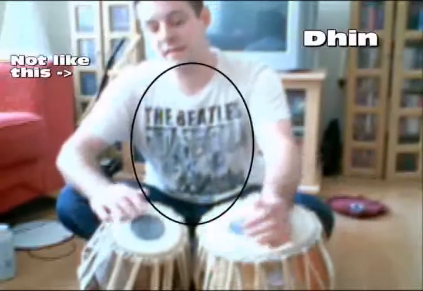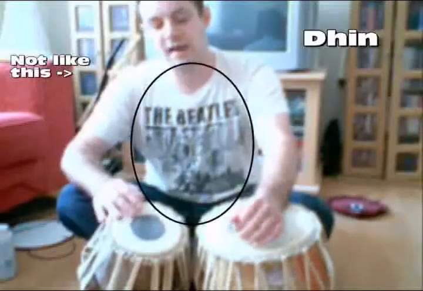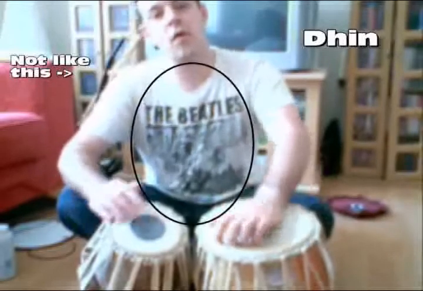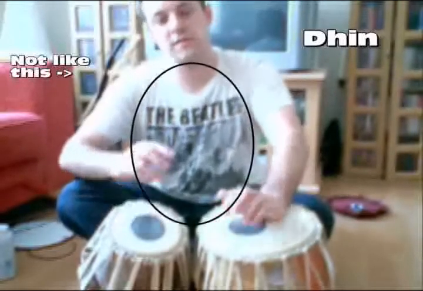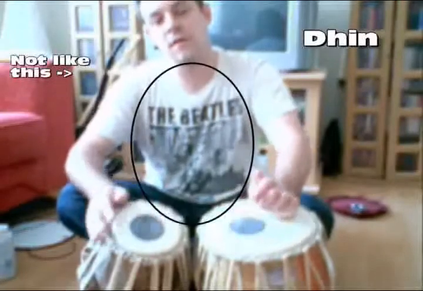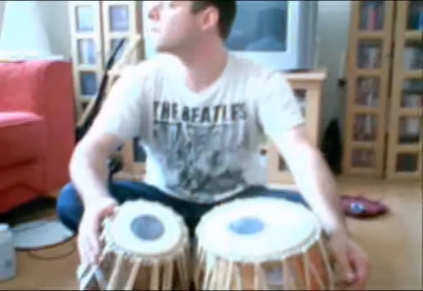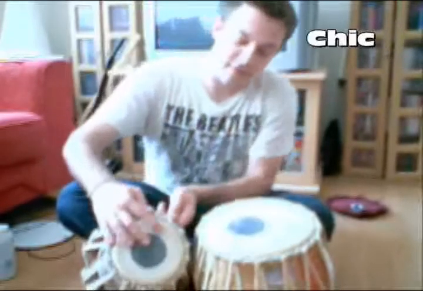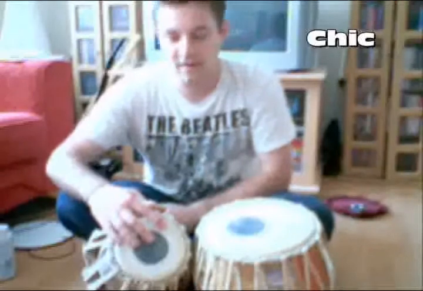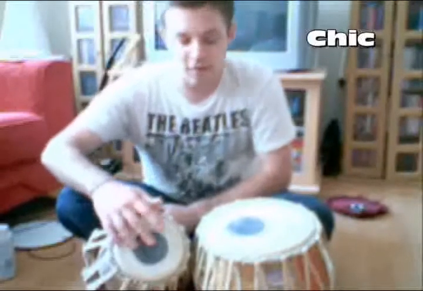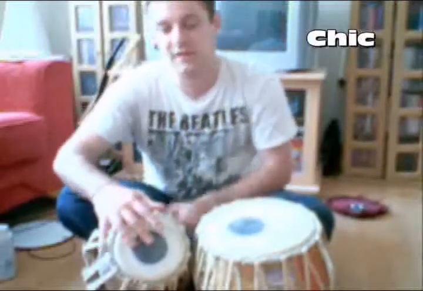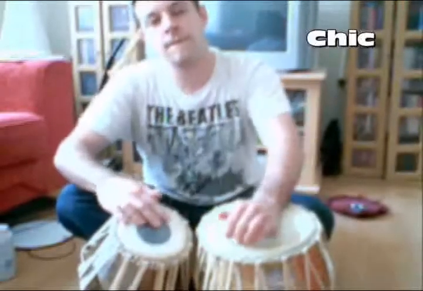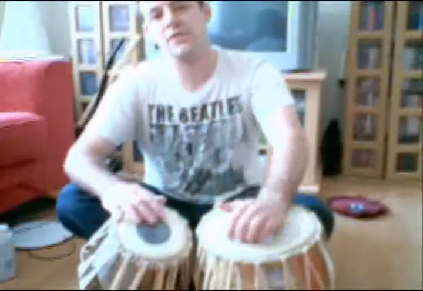Also, Din has got two meanings. It can either be Ge plus Tin, like this, Din, or it can be Ge plus Toon, like this. So this is also Din. Other bols, there's Chick, which is where you play with your index finger like a Na or Ta, right on the edge here, but you have this finger closing it down, so you get a chick sound like this. That's Chick. And if you play that with a Ge as well, it becomes Jik.